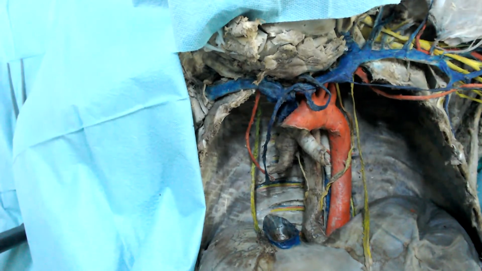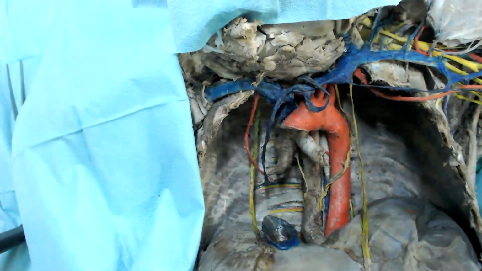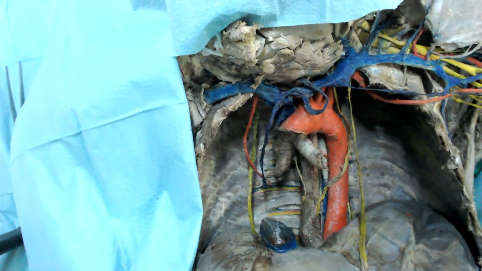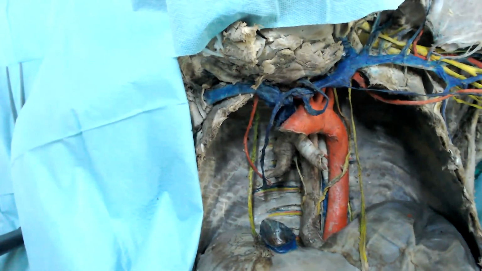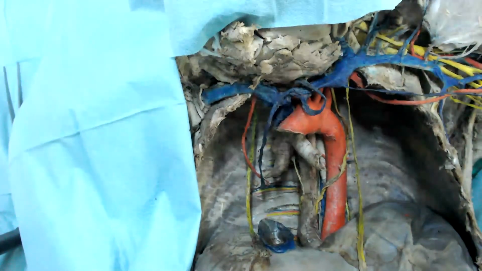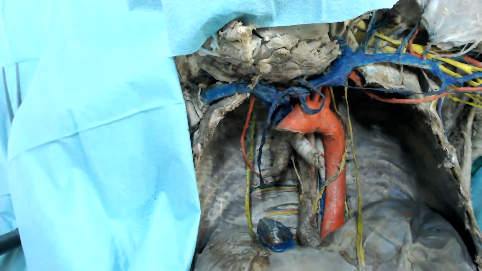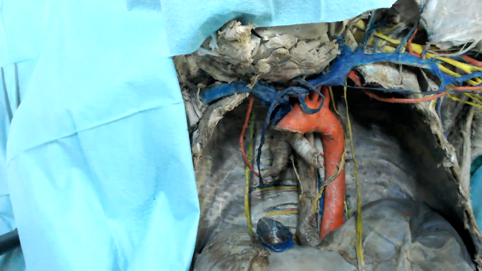Okay. Can you show us the, oh God, the cervicothoracic? Nah, this is actually higher up. Sorry, but no, that's not visible, unfortunately.